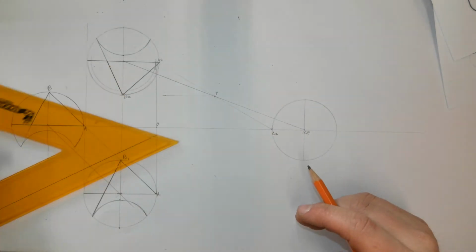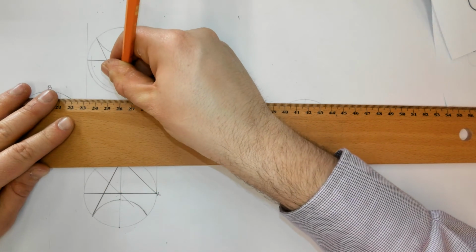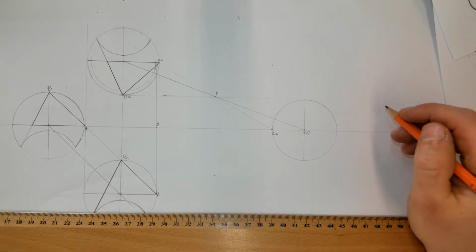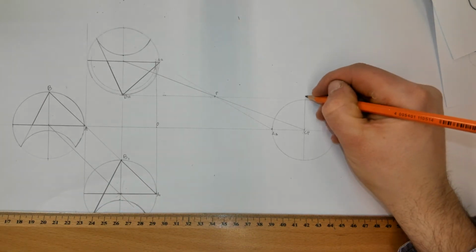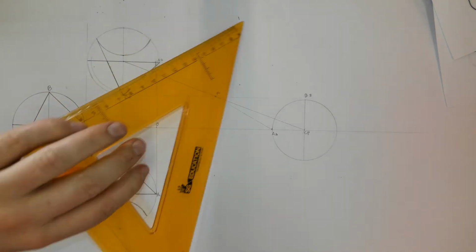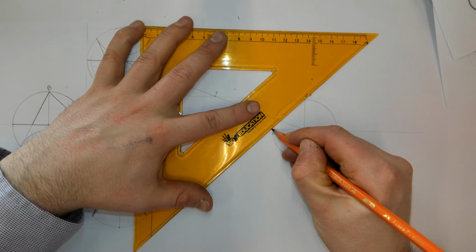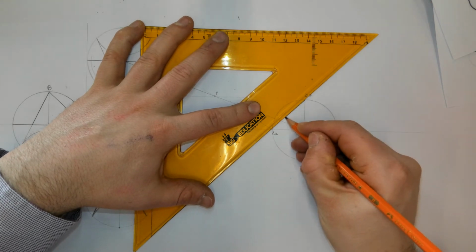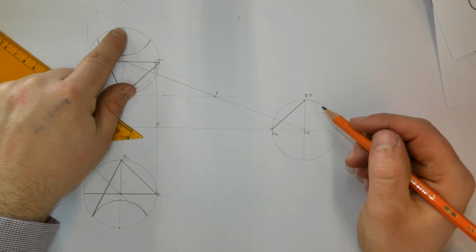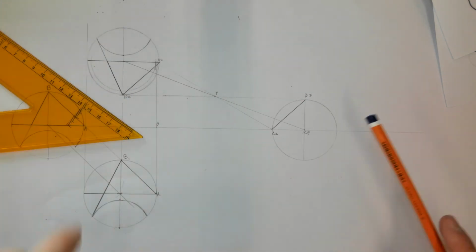So you take B, join it through point P, and then that's going to be B there, B3. So B joins to A, so A3 joins to B3. Our center point for our arc is going to be down here.